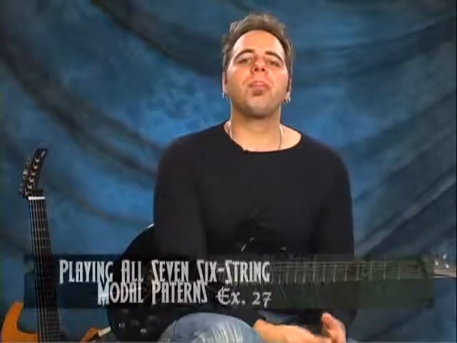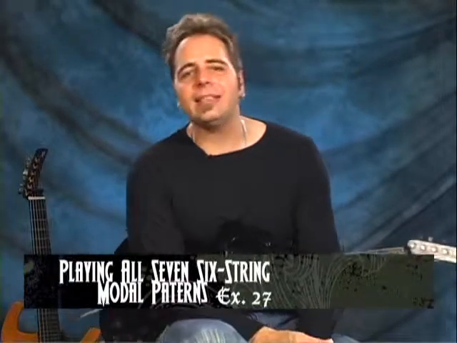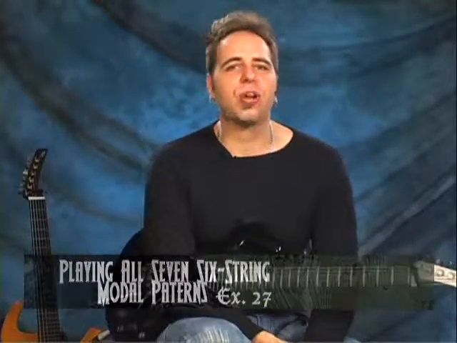We'll play all the box shapes ascending and descending starting from F major all the way to the Locrian pattern. If all of these are played in this pattern, everything we use will sound Aeolian, and that's pretty damn cool. Are you ready?